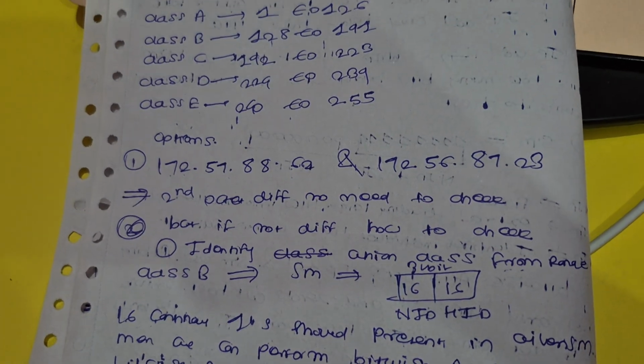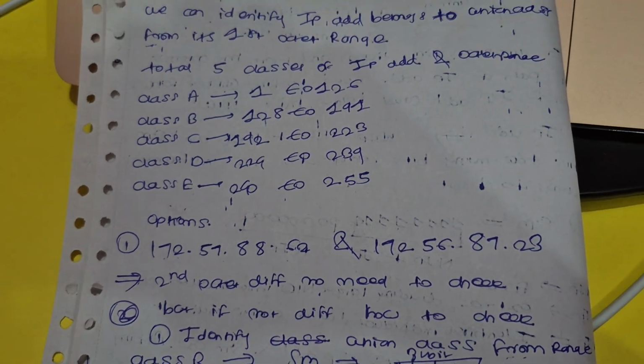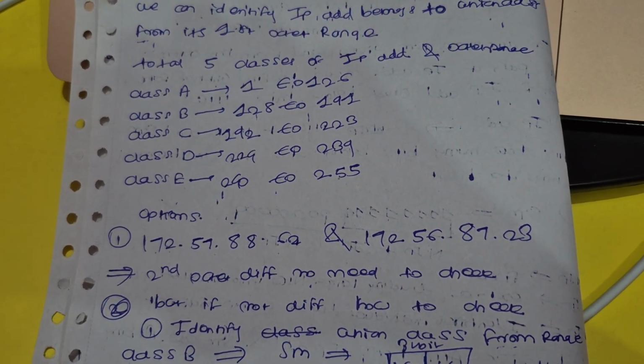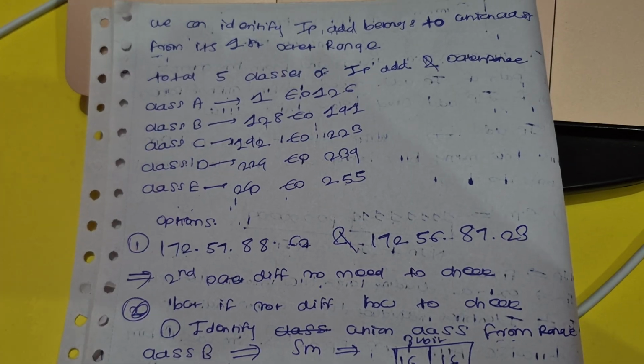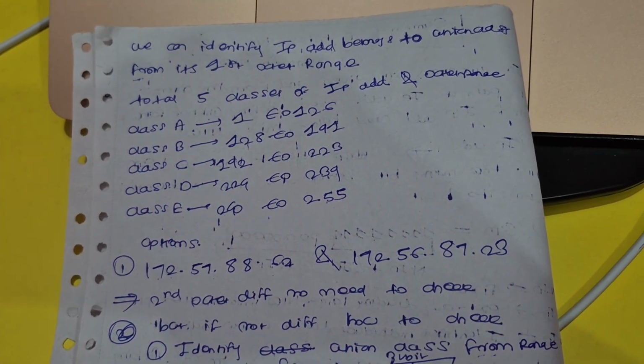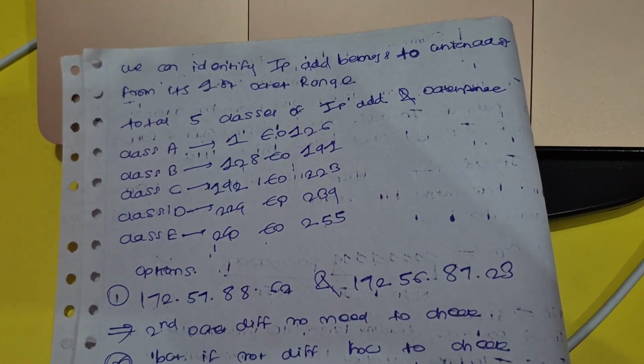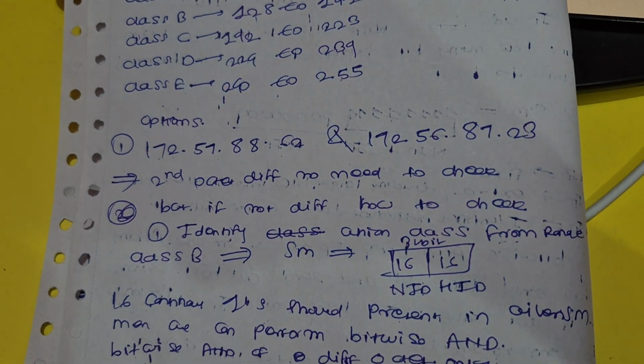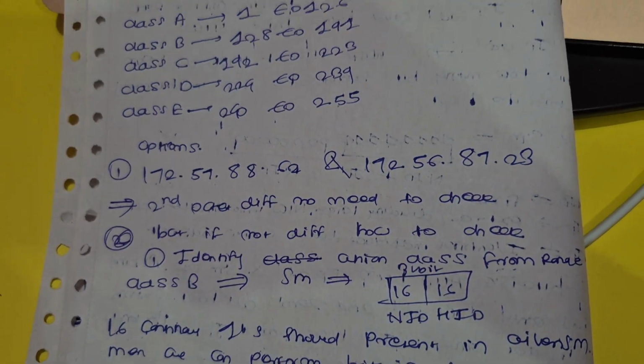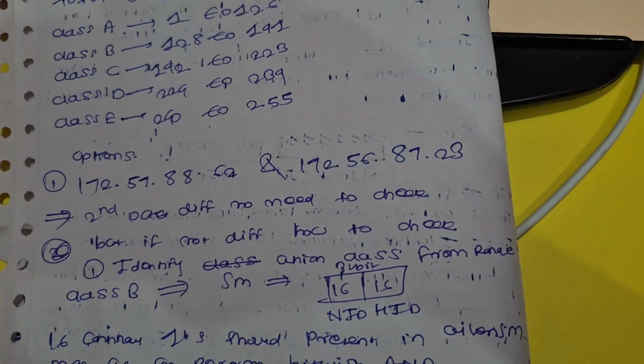Okay, but if it would be the same octet, then how are you going to do the bitwise AND, then how are you going to see whether the network ID belongs to the same network or not? But if not different, how to check?